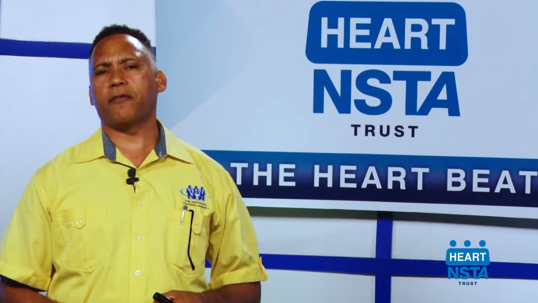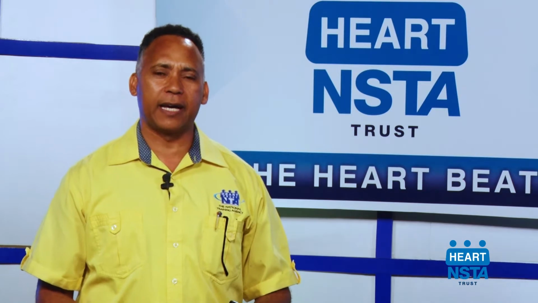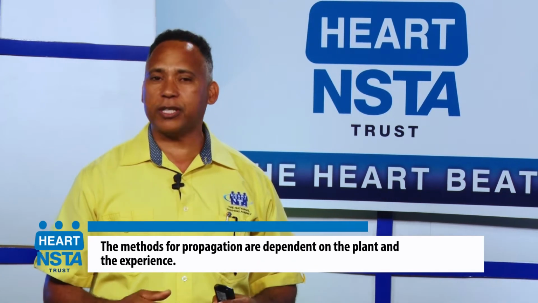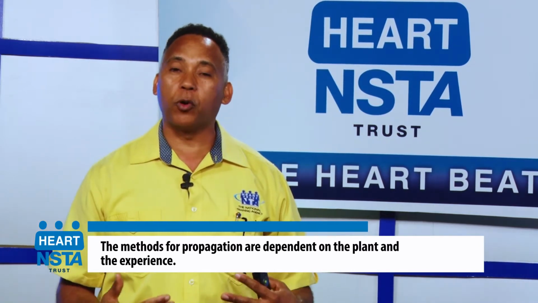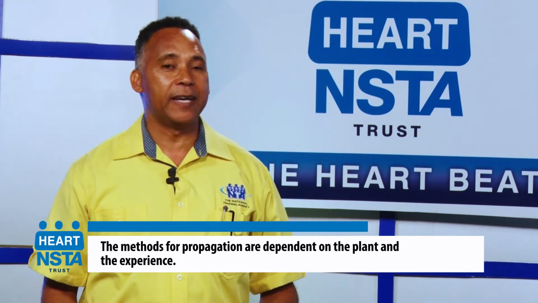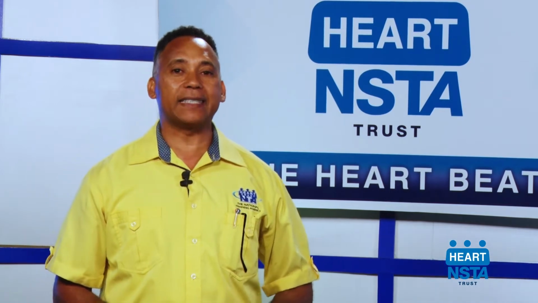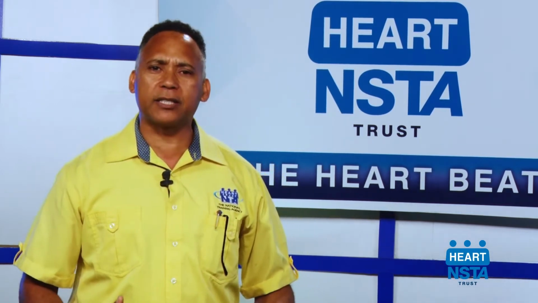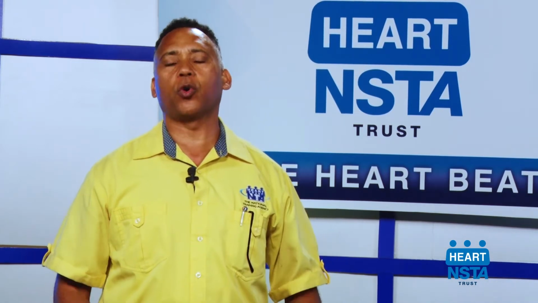The methods, however, that we choose are dependent on the plant and the experience. I saw a gentleman just recently who says he can air layer mango. I said to him, well, it's not a conventional way to propagate mango because the mango needs a taproot system to survive. So if you air layer that mango and it produces roots, you plant it. In a couple of years, if one of these hurricanes should come around, the plant would not have a taproot system to manage, so it will topple.